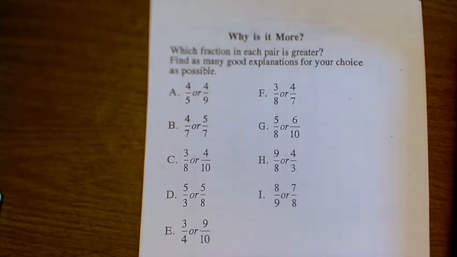And then be able to explain your reasoning. So we are using our benchmark strategies. No calculators, no making common denominators. This is purely from just looking and thinking about how fractions are made. So pause the video, try these out, and then unpause the video when you're done so we can check your answers.